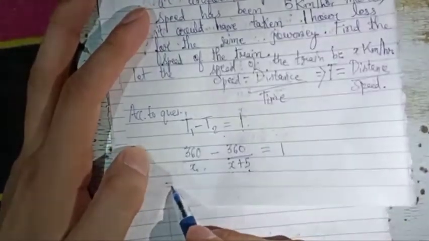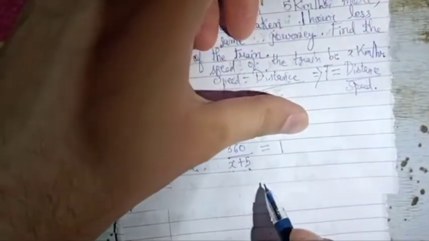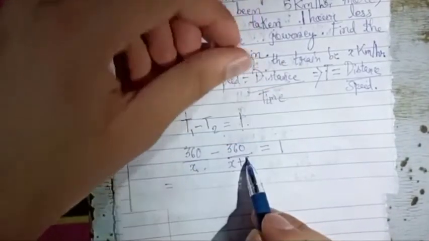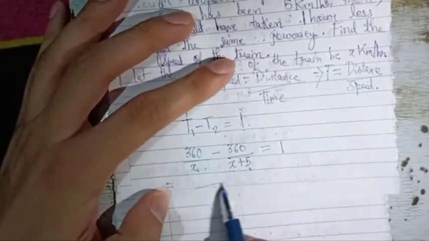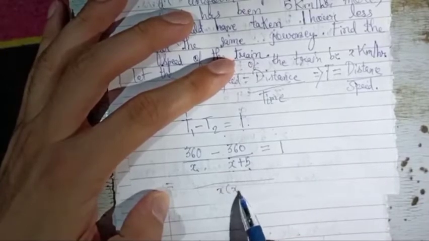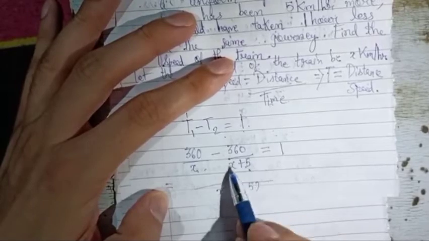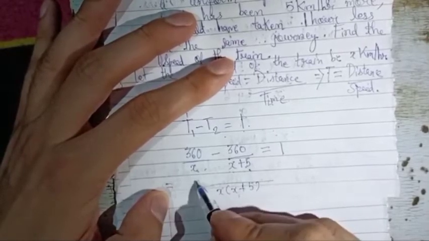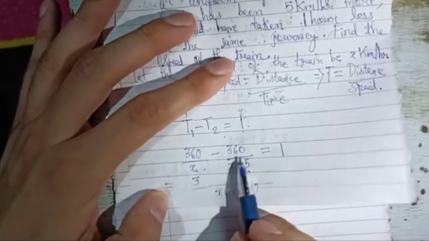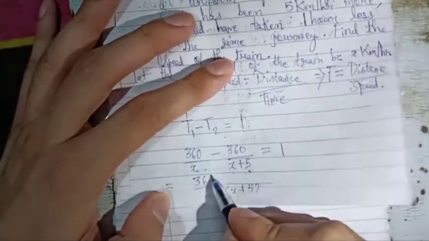And now from this condition, we can take LCM. The LCM will be x multiplied with x plus 5.